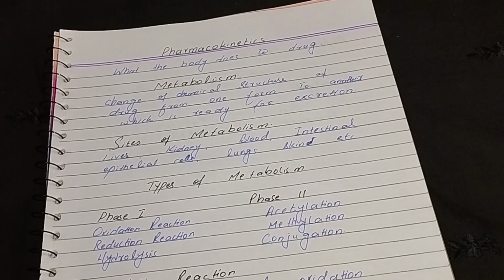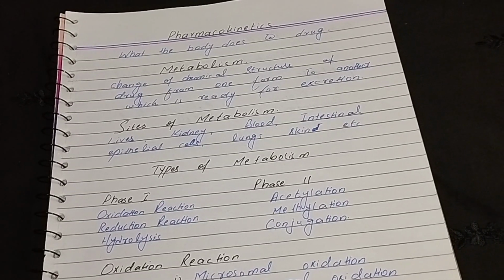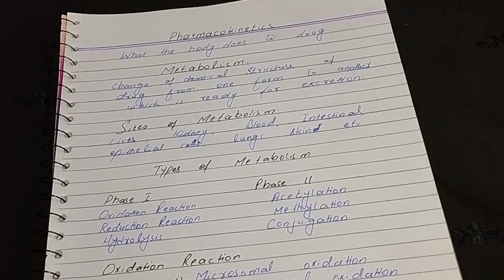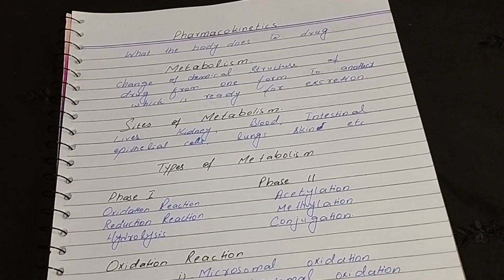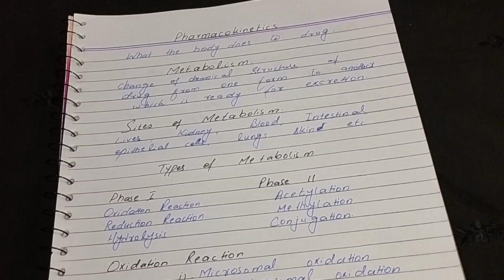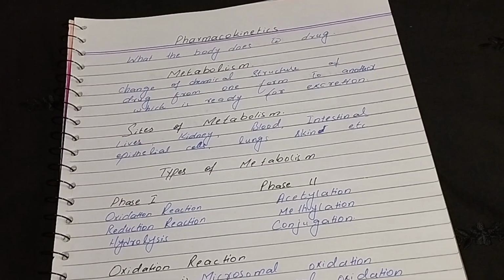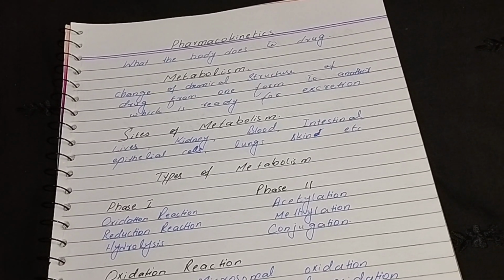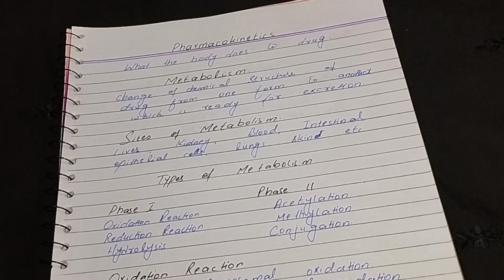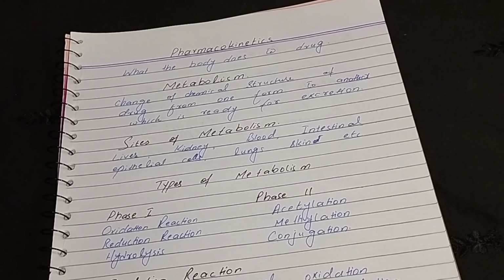and easily excretable. The net effect of metabolism is the inactivation of the drug, but some drugs are converted into an active form if the metabolite is active. Further biotransformation or excretion in the urine terminates its activity. Right? Here we have some examples of active drugs which become active metabolites after the metabolism. We take the example of phenylbutazone, which converts into oxyphenbutazone, codeine into morphine, amitriptyline into nortriptyline, diazepam into dimethyl diazepam.